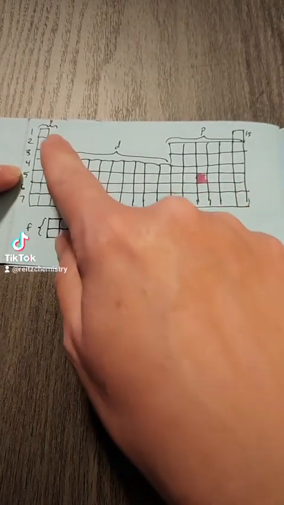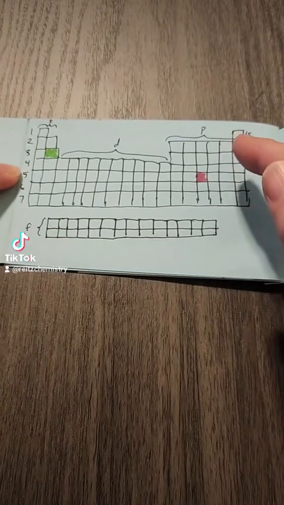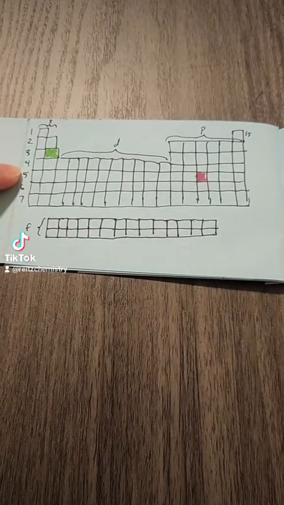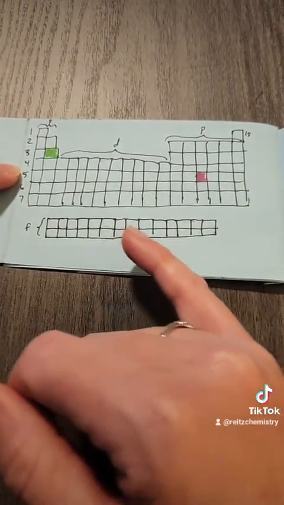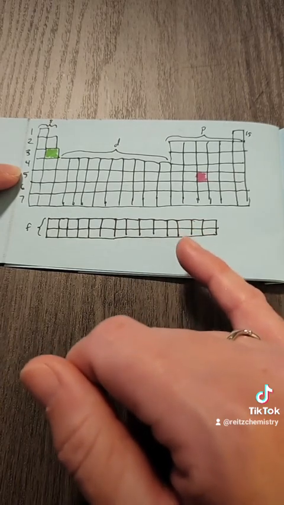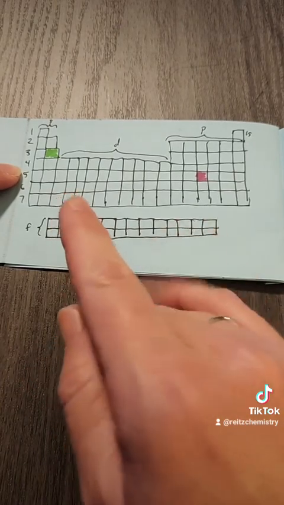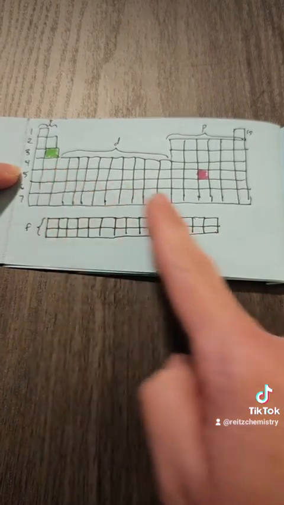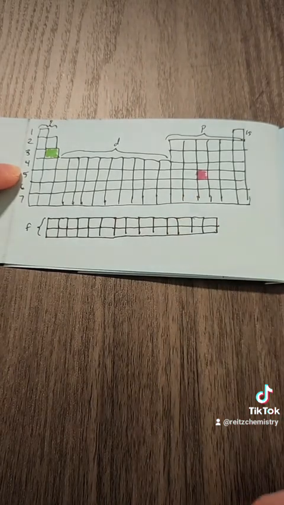If you want to think about each element as corresponding to 1 additional electron being added, then we can use the periodic table to help us figure out how to write our electron configuration. So I'm going to show you 2: magnesium, which is here in green, and antimony, which is here in pink.